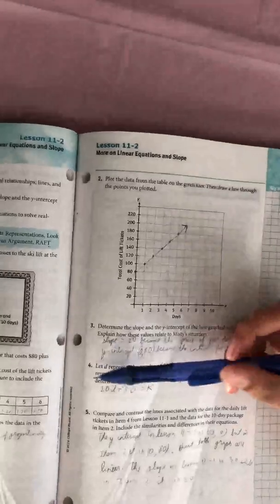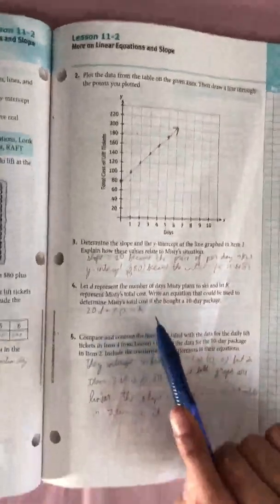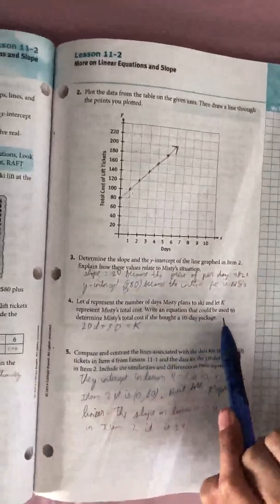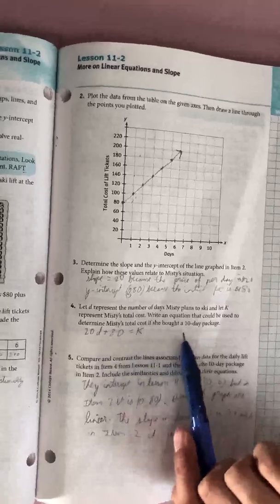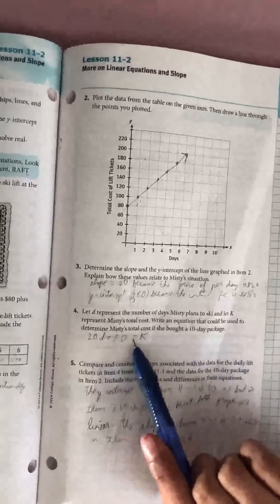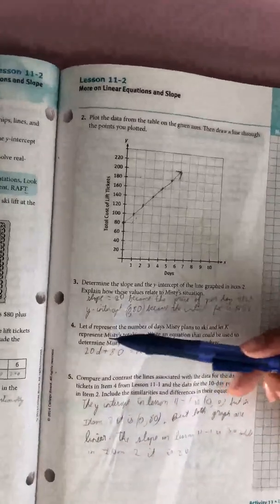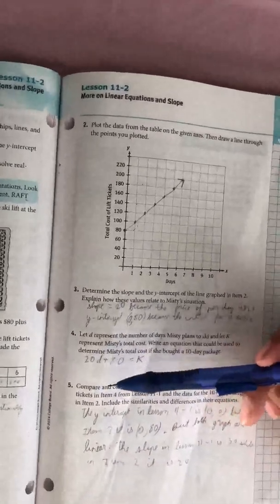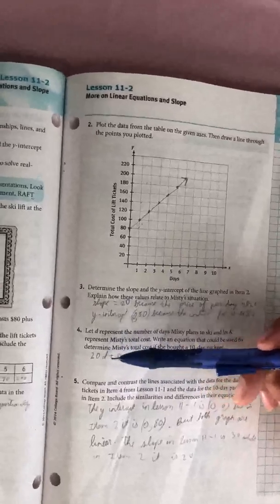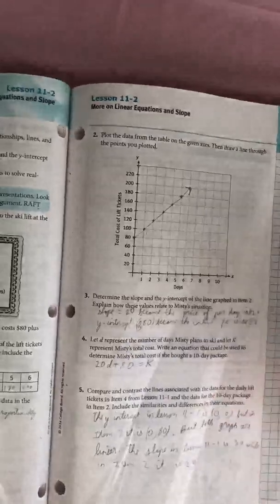So let's move on to number 4. Number 4 says, let D represent the number of days Misty plans to ski and let K represent Misty's total cost. Write an equation that could be used to determine Misty's total cost if she bought a 10-day package. So first, the slope, and then we put D with it because for every day that increases, she has to pay $20, plus the initial fee is 80, so this will be our equation.